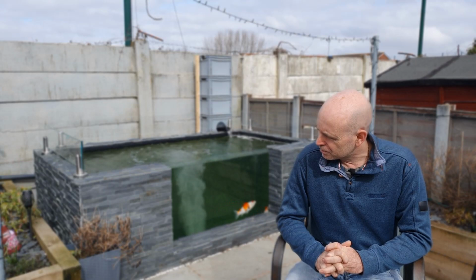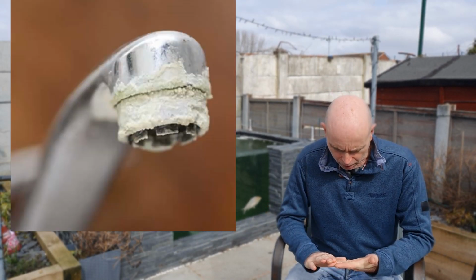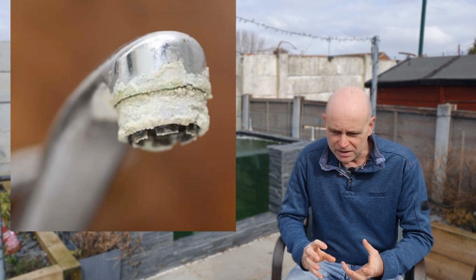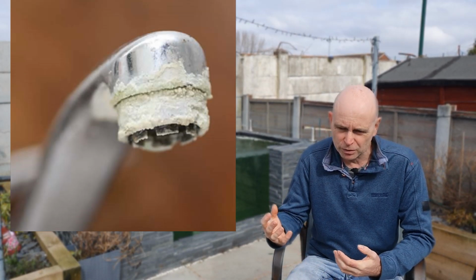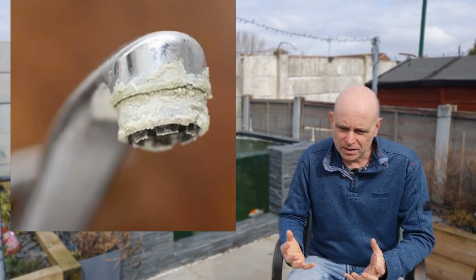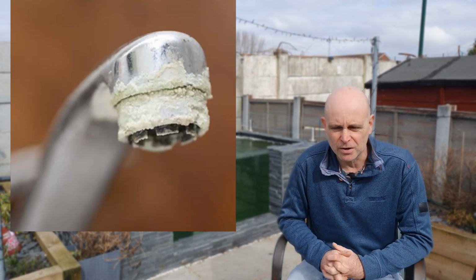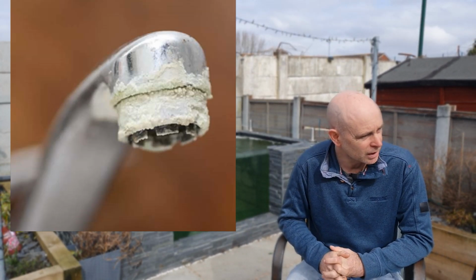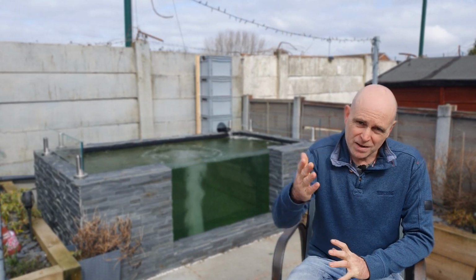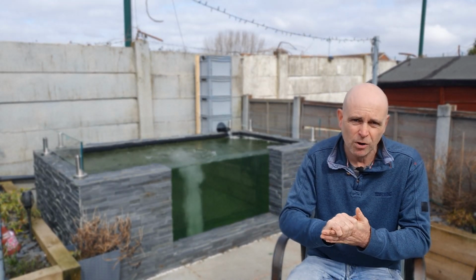You'll see it more on the hot tap and in the kettle, as I said, because as the water is heated, the calcium in the water solution comes out and converts to solid calcium and deposits itself on the tap, on the heating element of the kettle, etc.